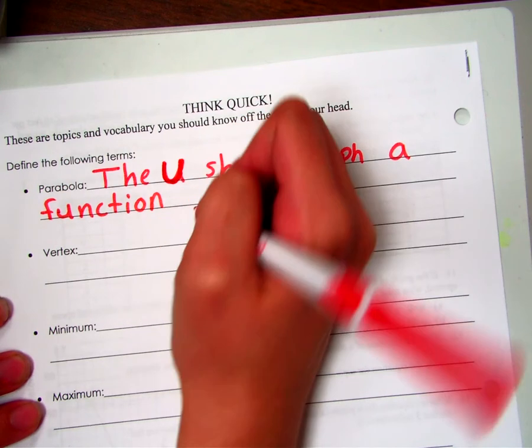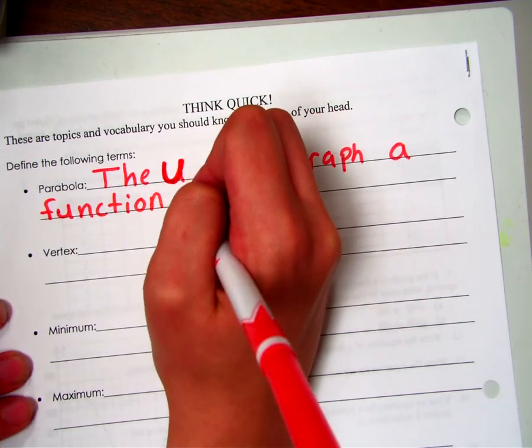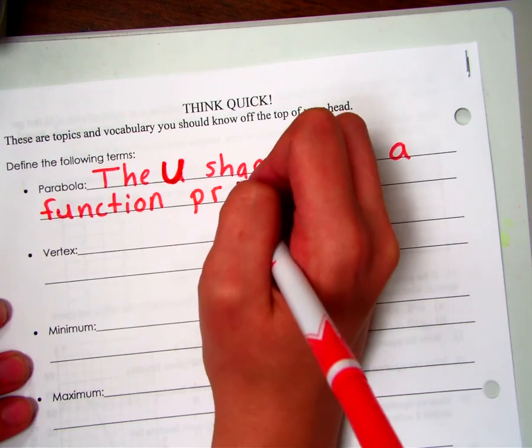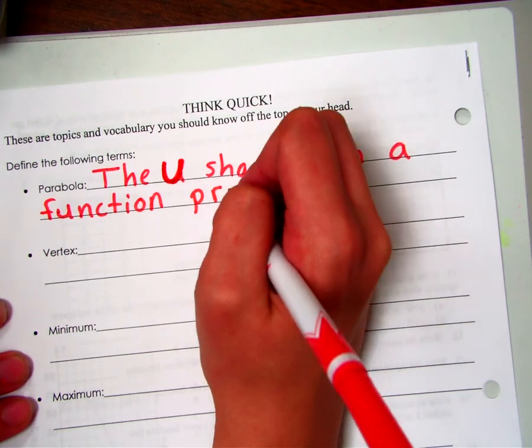In the graph format, it's a parabola, but in the equation format, it's a quadratic function.